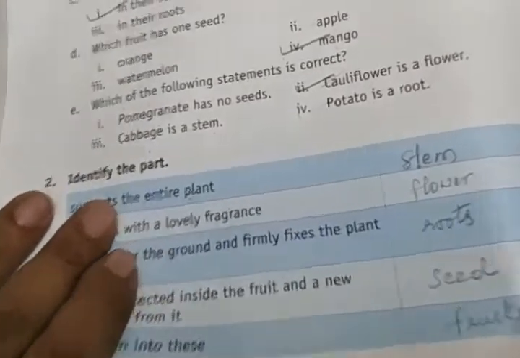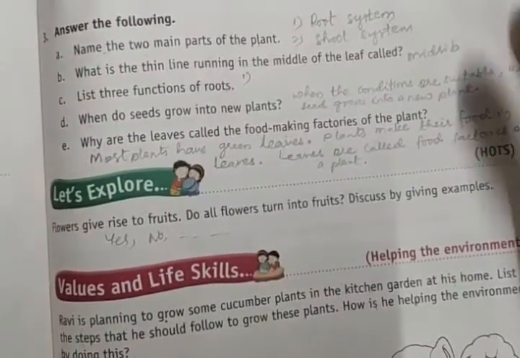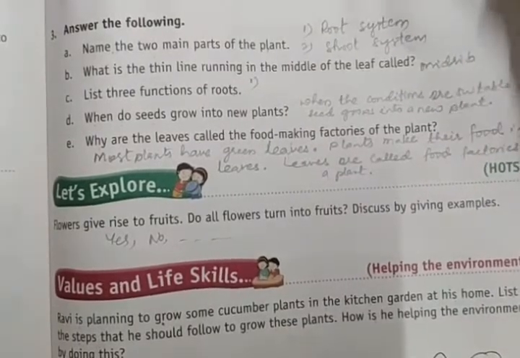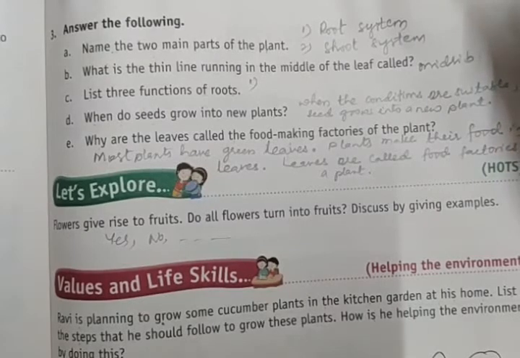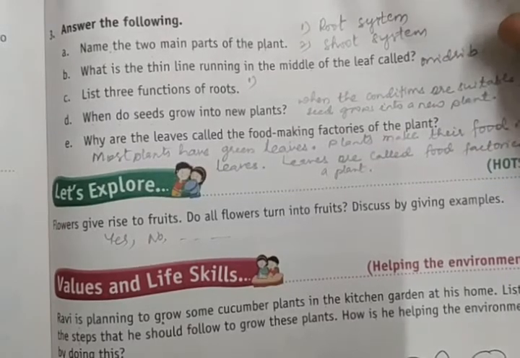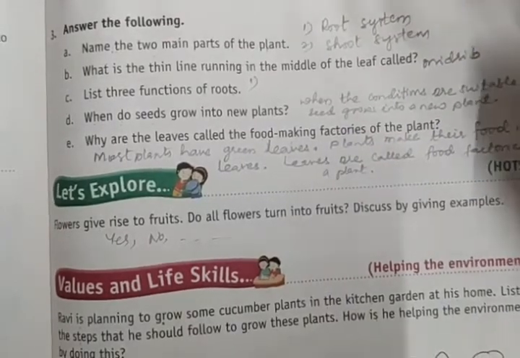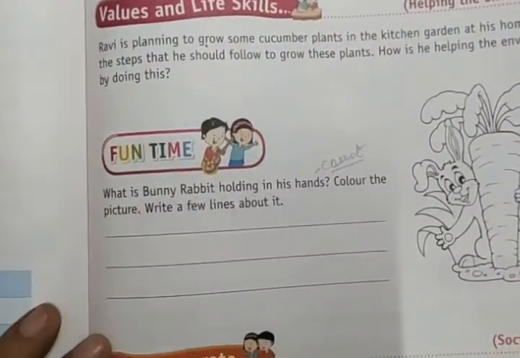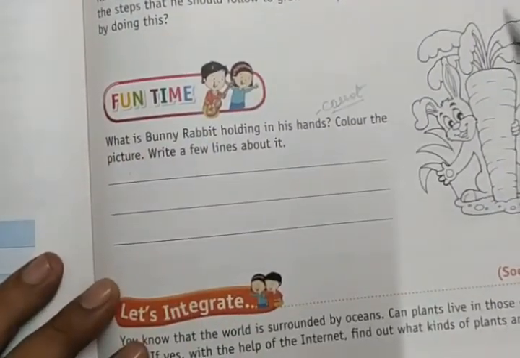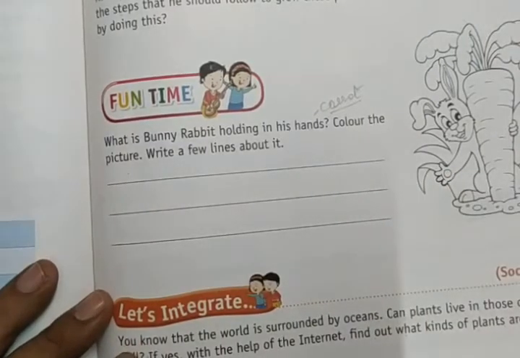Okay, so next, question answers. Name the two main parts of the plant: shoot and root. What is the thin line running in the middle of the leaf called? The midrib. List the three functions of the root; I will explain. When do seeds grow into new plants? I'll give you the question answers. Value and life skills, and here you take down this fun time activity and write about these things. That you have to take down as homework.